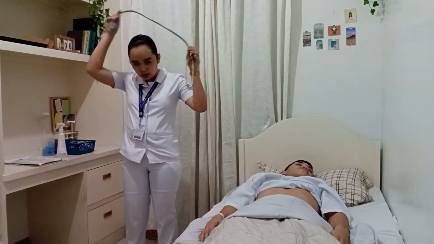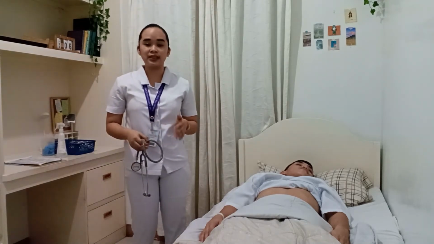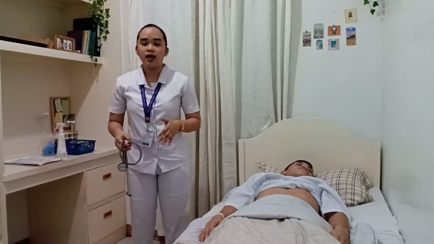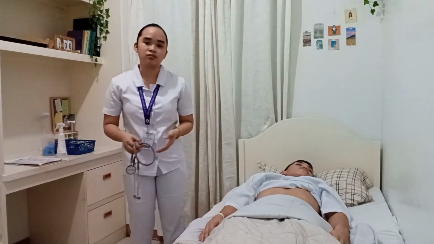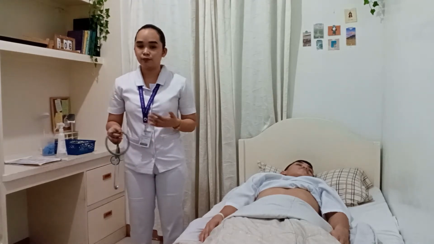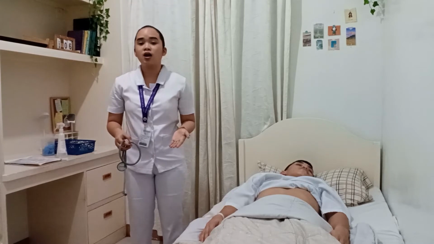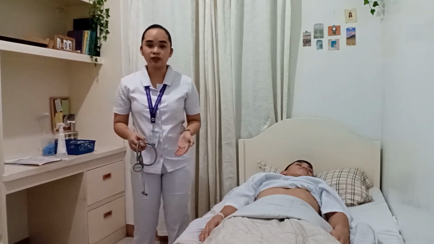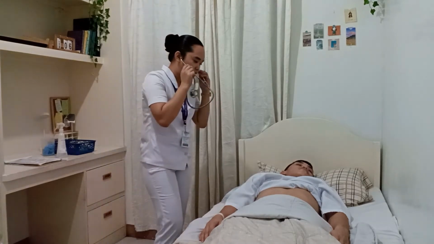Okay, now auscultate all 4 quadrants with at least 1 minute each, starting from the right lower quadrant, proceeding in a clockwise pattern, and note the intensity, frequency, and pitch of the bowel sound. Always remember to apply light pressure in auscultating or just simply rest the stethoscope if the patient's abdomen is tender or painful. So now, Mr. Patrick, I'm going to start auscultating.